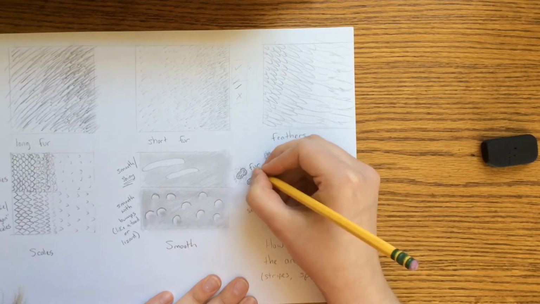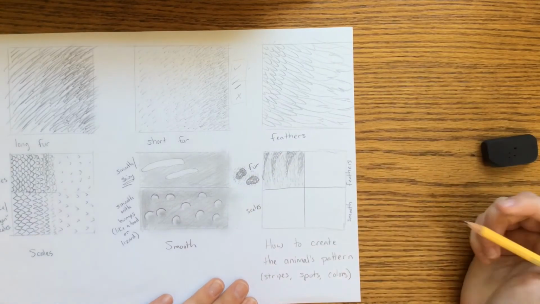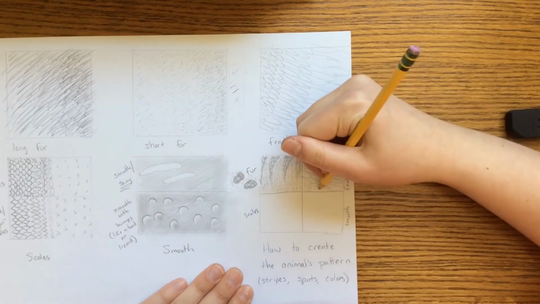Here's just a secondary example for you. If you were going to do something like a cheetah, this is how I would do the spots.